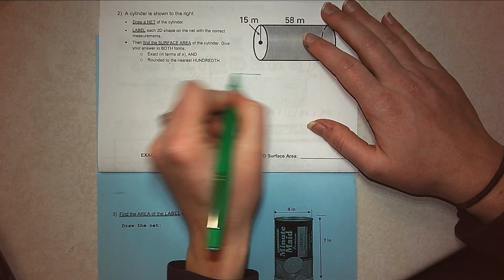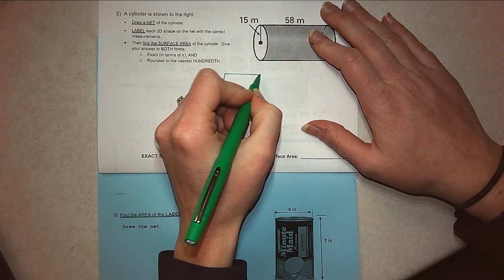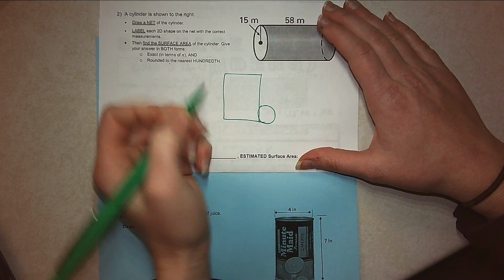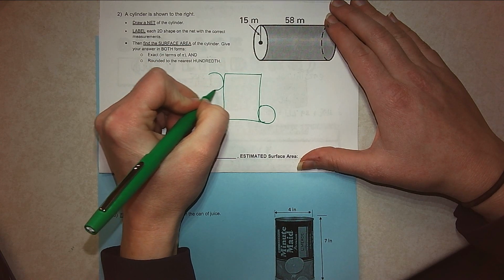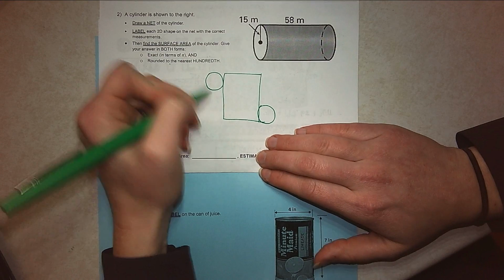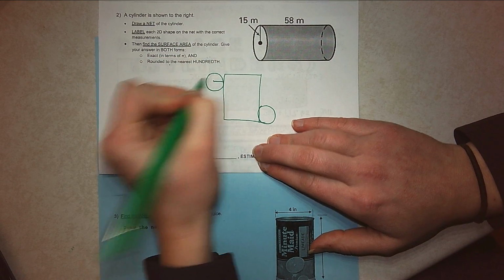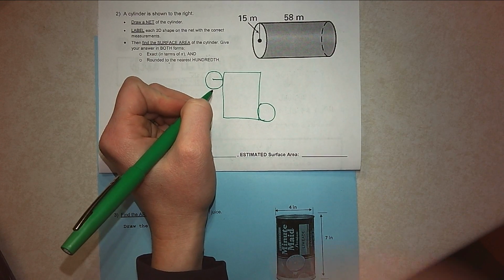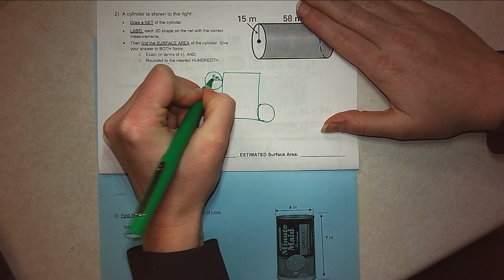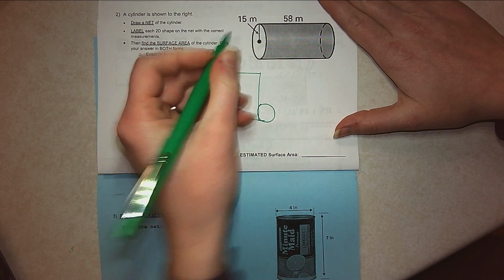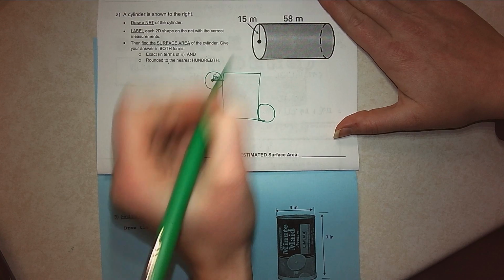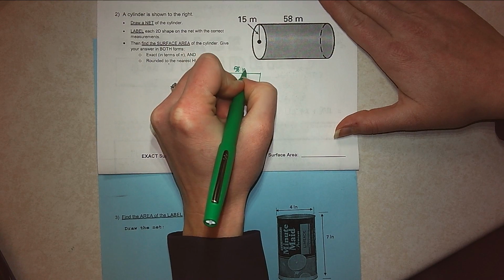In this case, my lateral surface area comes here, and I have one circle here. Maybe I have another circle here. I just need a circle on either side. These are my two circular bases. And my radius, excuse me, is 15 meters. So I'm going to label that 15 meters here, my radius. The length from one circle base to the other, from one side to the other here, is 58 meters.